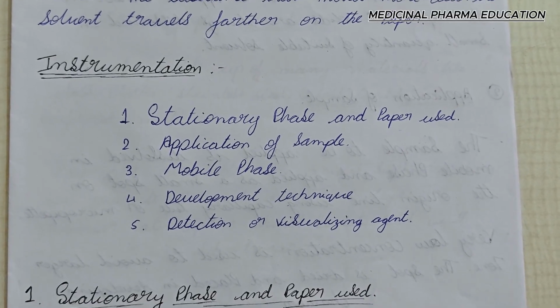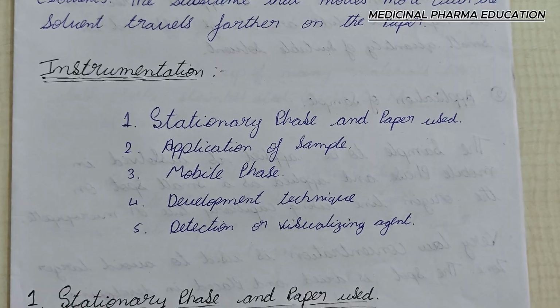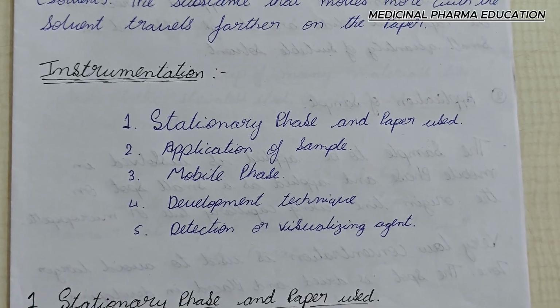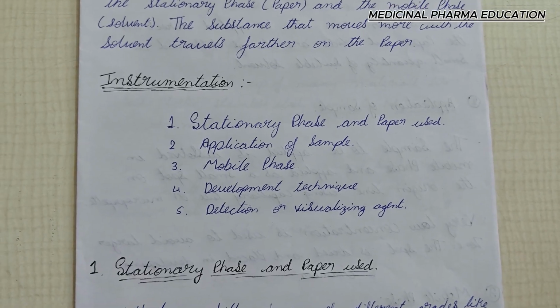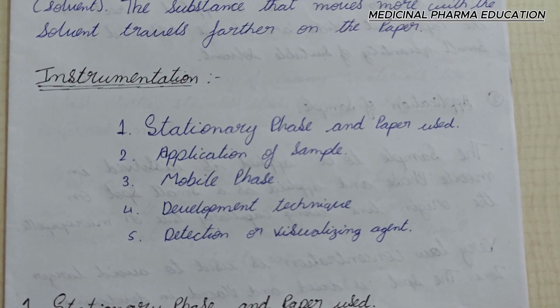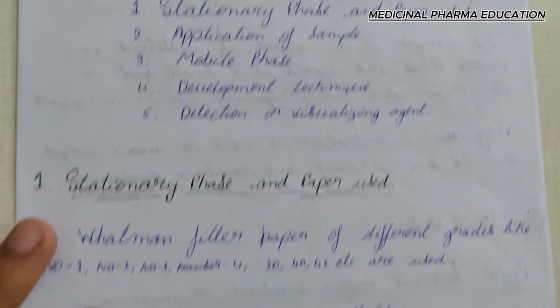Okay, all this you have already studied in your B.Pharm, right? The majority of the topics are already studied in your B.Pharm itself, and you have experiments on paper chromatography also.